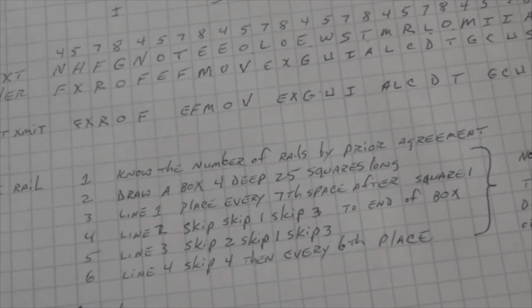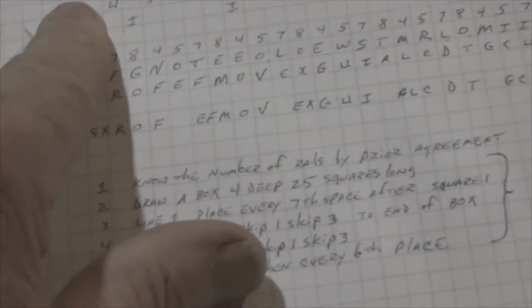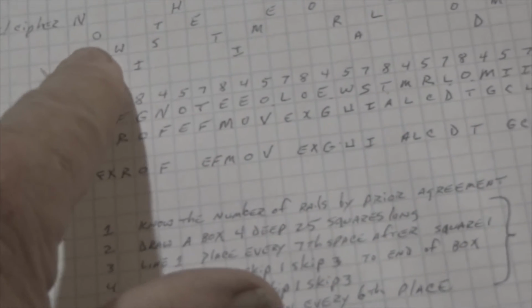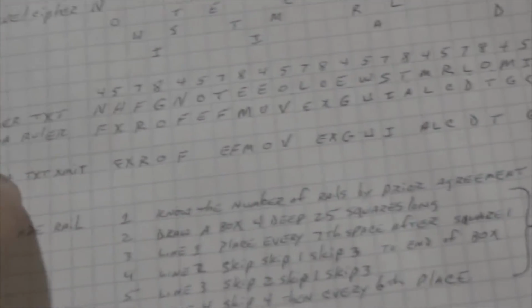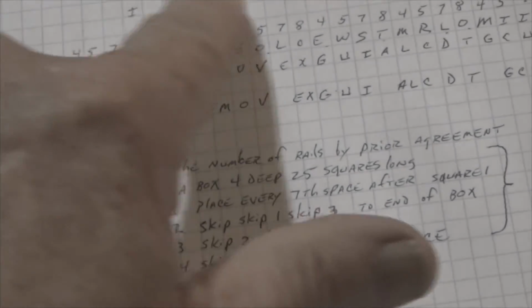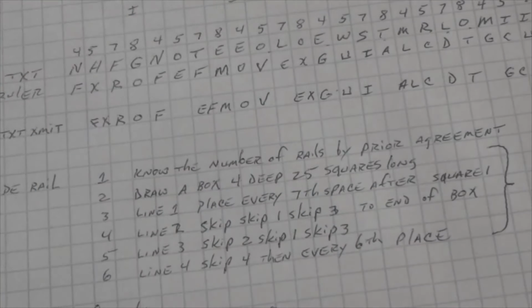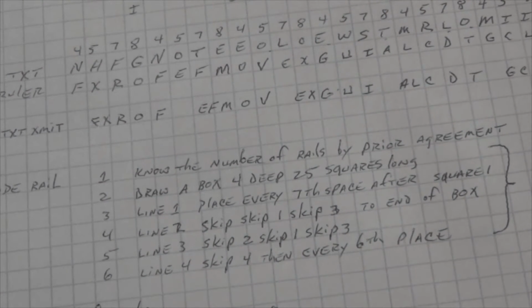So anyway, line 2, you skip 1 square, you put 1 in, and then you skip 3, skip 1, skip 3, skip 1, skip 3, and so forth. Then you go to line 3.